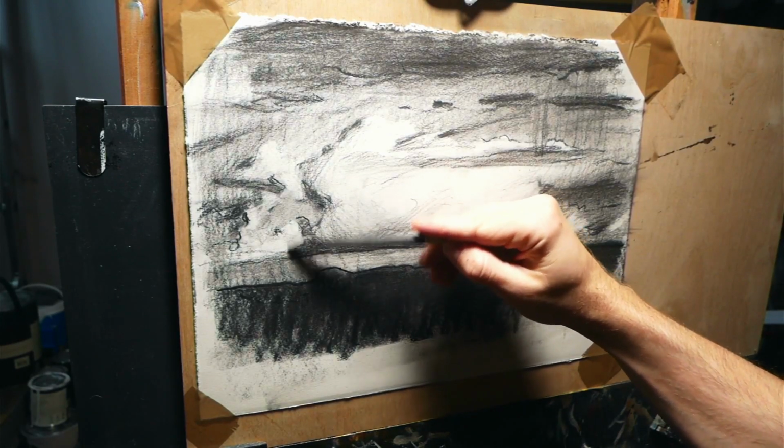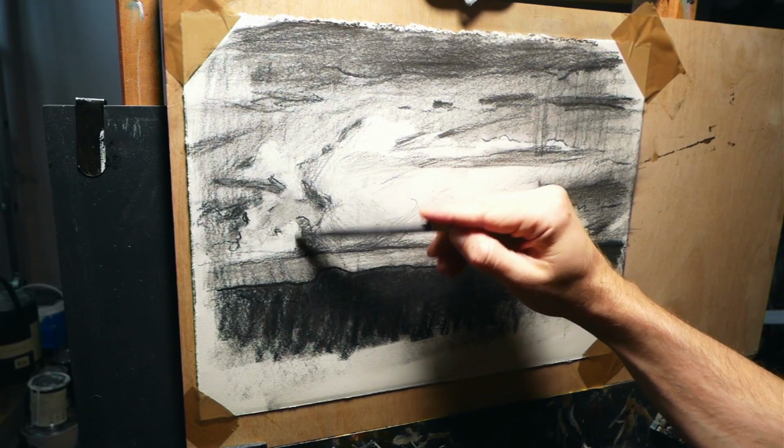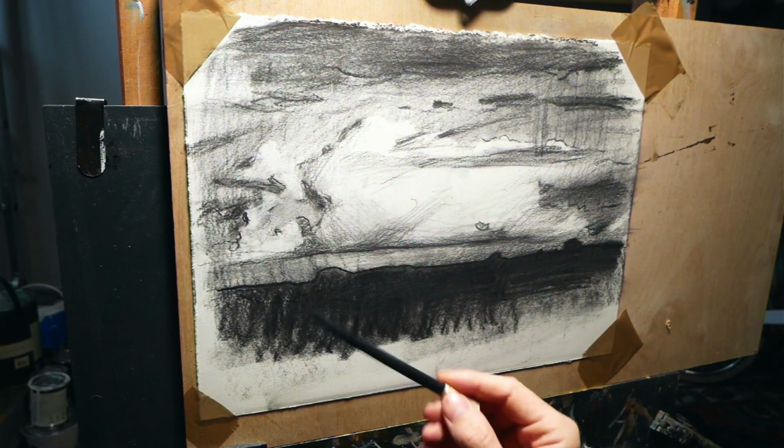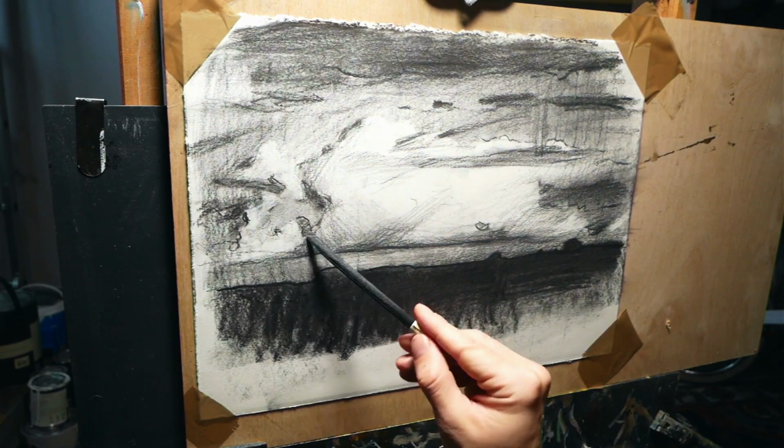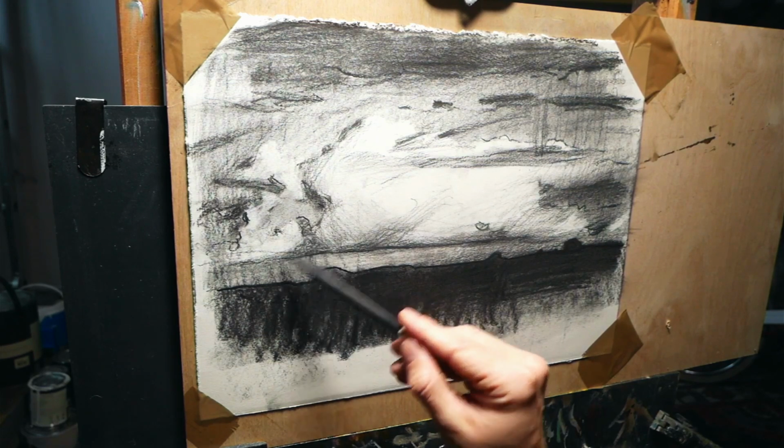So in the second session, we're going to be just refining the forms that we established in the first session of the little course that we're doing, this Sketching Clouds course.